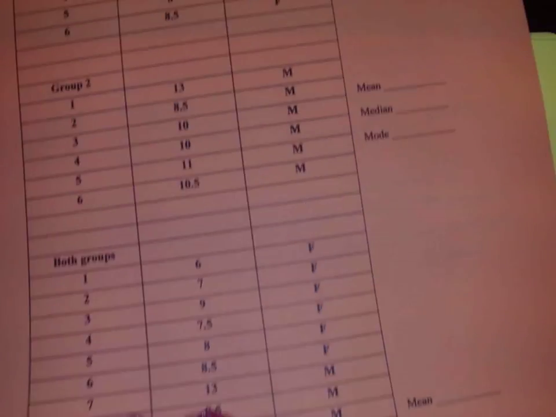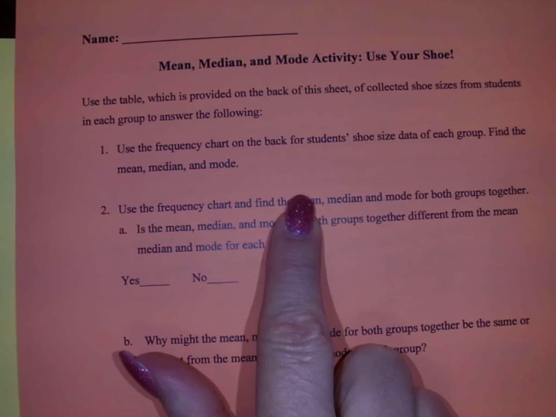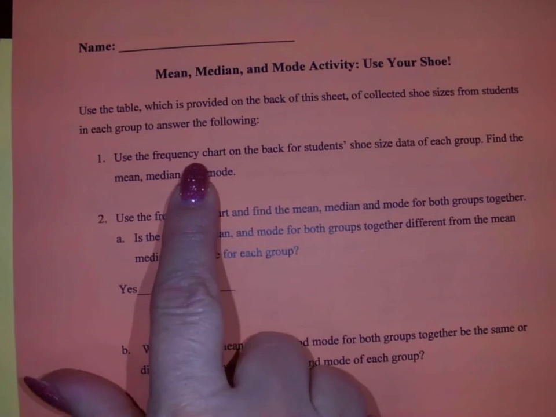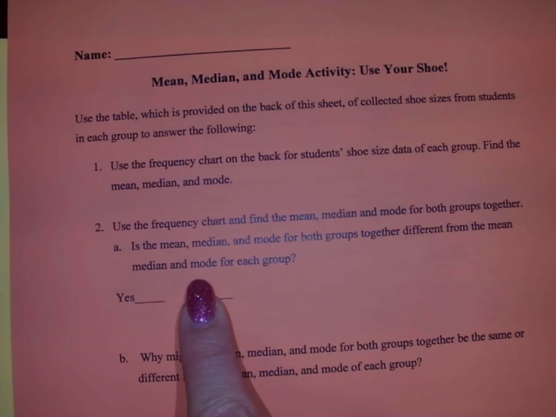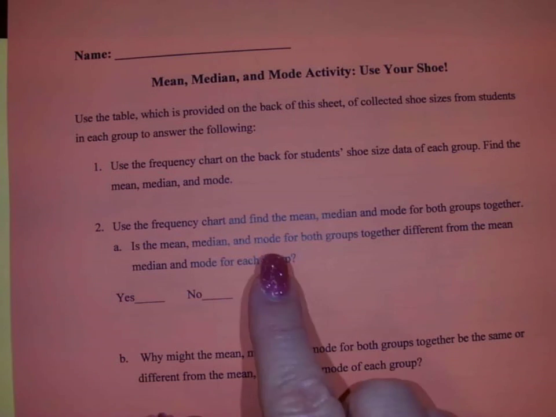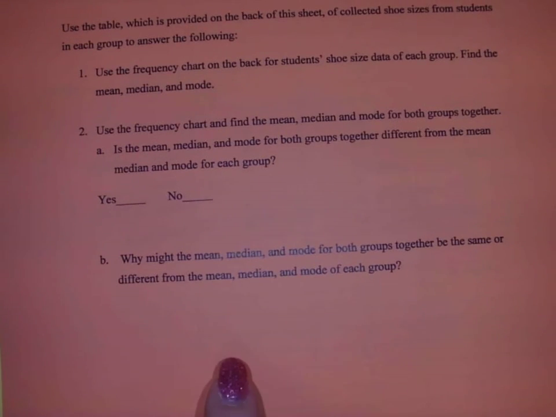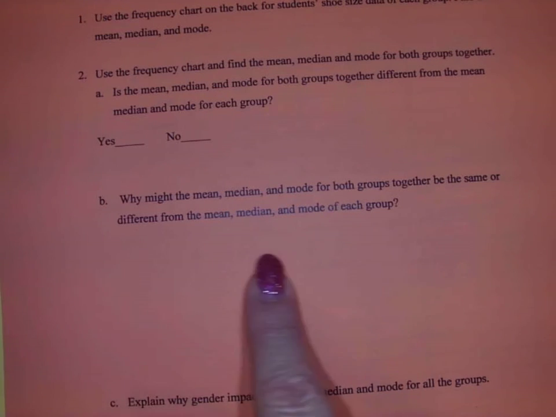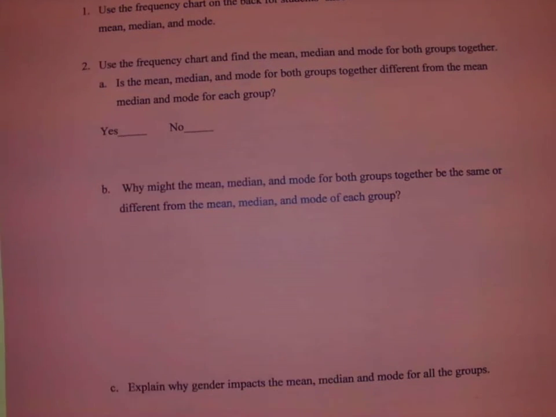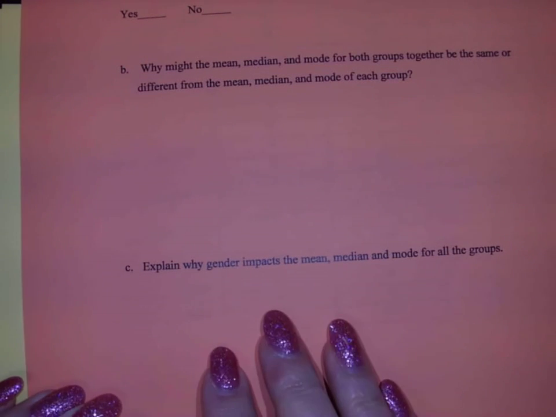And then once you find all 3, mean, median, and mode, you're going to come out here and answer some questions. So first one, go find the mean, median, and mode. Second one, you're going to look at it and compare the mean, median, and mode for the groups. And then you're going to answer some questions about why they may be the same or different. And then explain why gender impacts the mean, median, and mode for all of the groups.